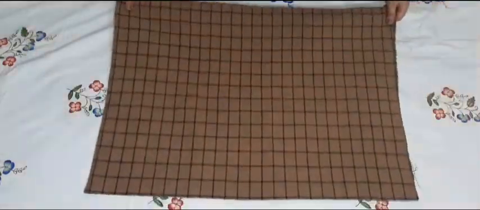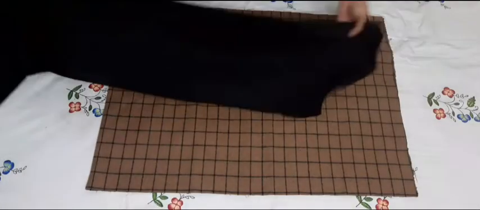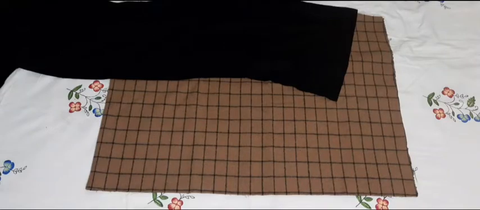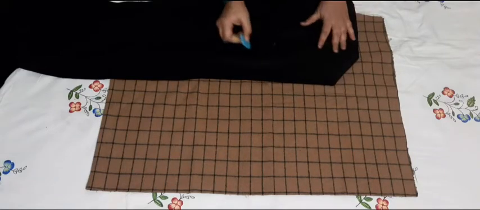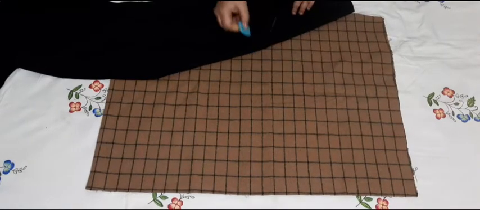We have to cut the black fabric by measuring its length same as the tweed fabric. So I am marking the right side of the black fabric.